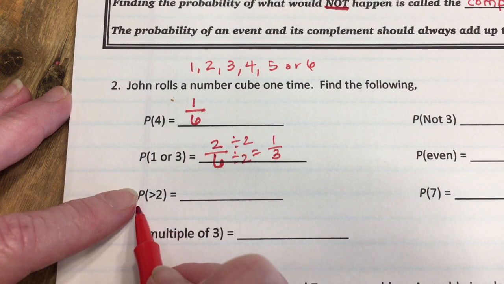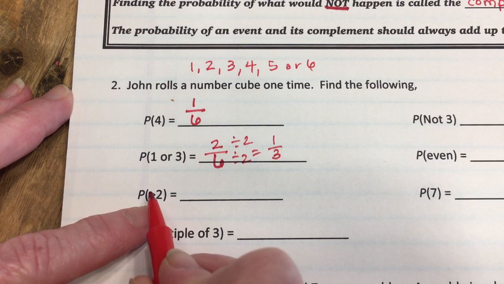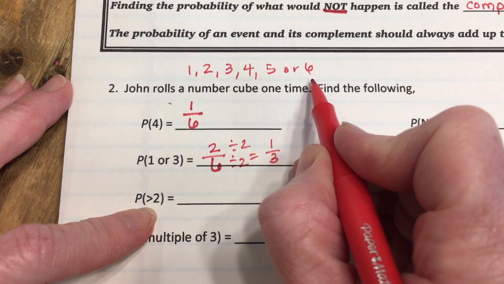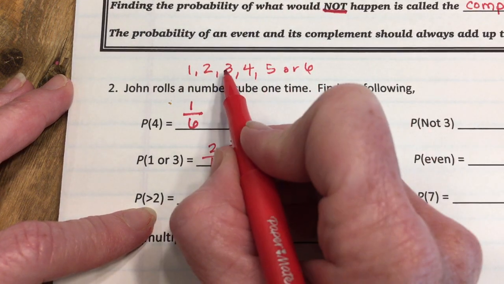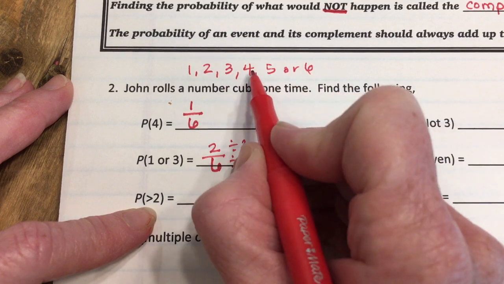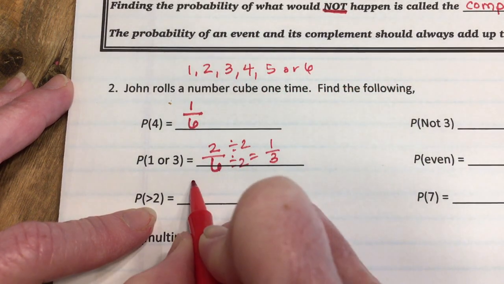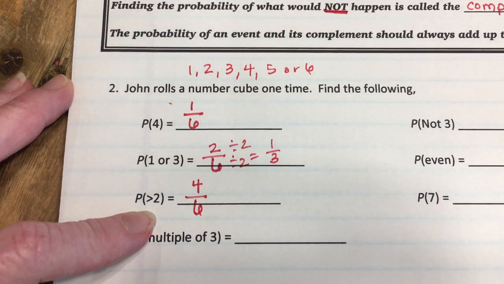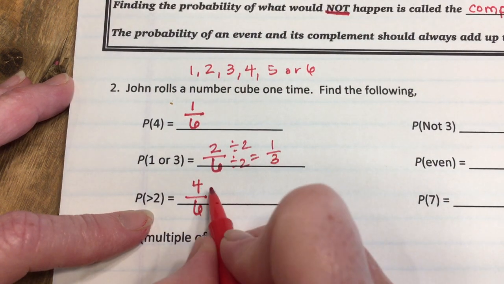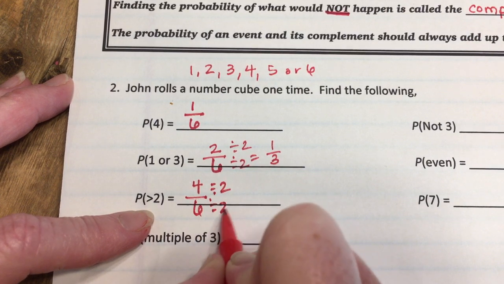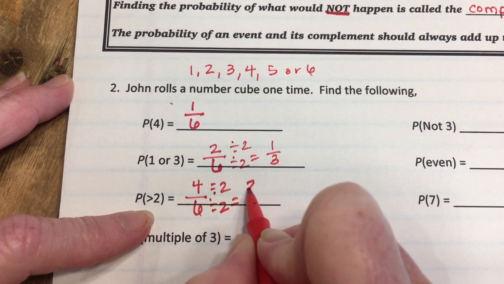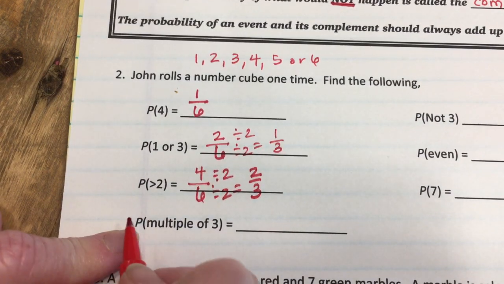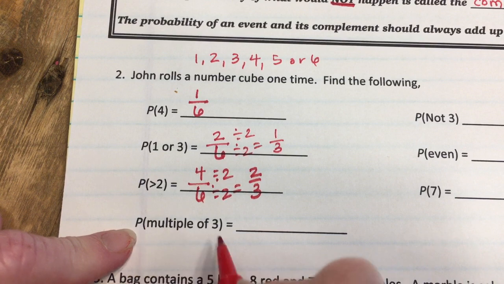All right, so what is the likelihood of rolling a number that is greater than 2? Well, first we have to figure out how many of these numbers in our sample space are greater than 2. The 3, the 4, the 5, and the 6. So that's 4 that are greater than 2 out of how many total? 6. 4 out of 6. Can you simplify it? Yes. Then you have to divide by 2. So this becomes 2 out of 3. 2/3.